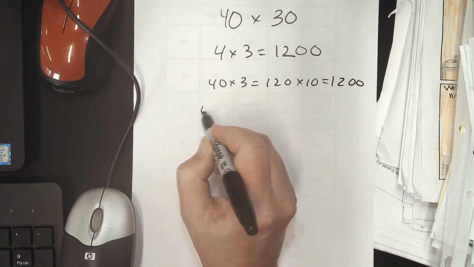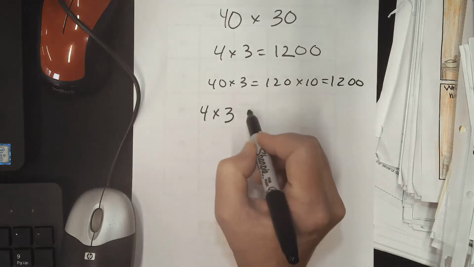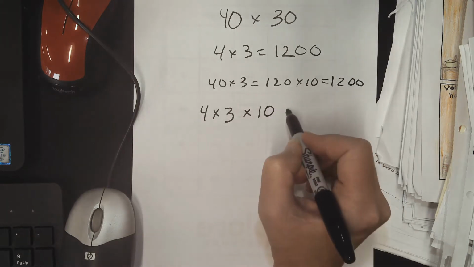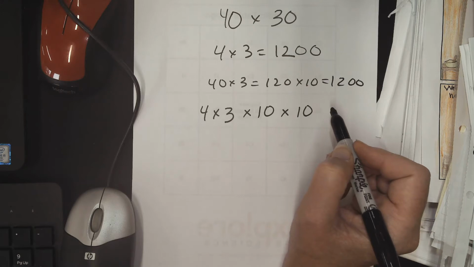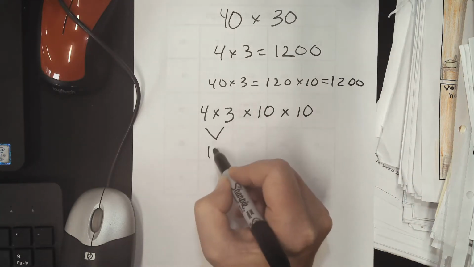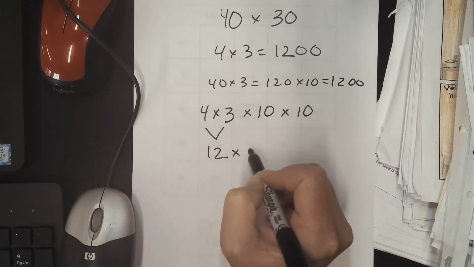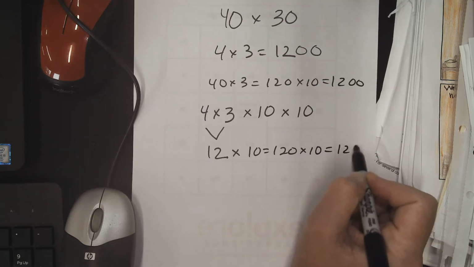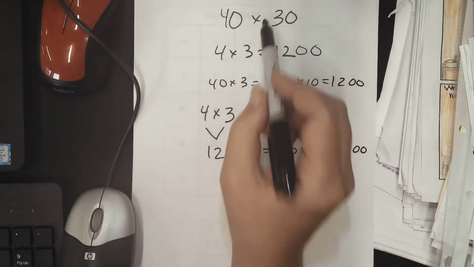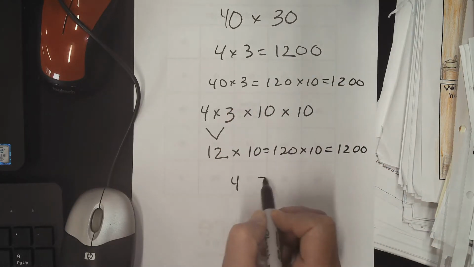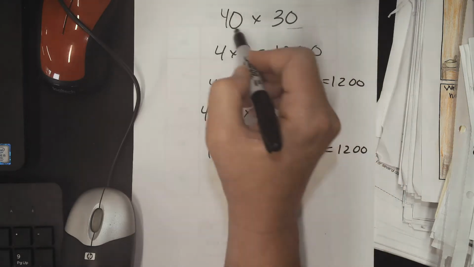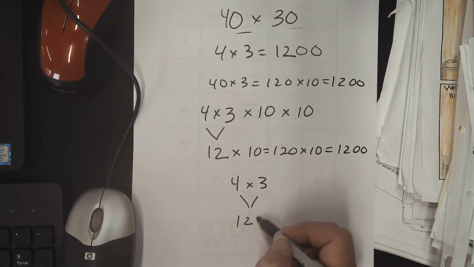Okay, so another way is 4 times 3 is 12, and I'm having a 0. I'm really multiplying by 10, and I'm multiplying by 10. So I know 4 times 3 is 12, and 12 times 10 is 120, and 120 times 10 is 1,200. I can always go to the base, which is the 4 and the 3, and then I can look at how many zeros are in my problem, 1, 2, and add them at the end. Questions about this one?